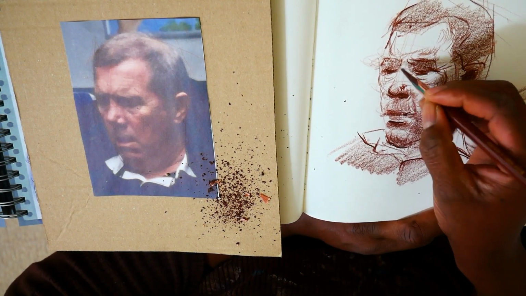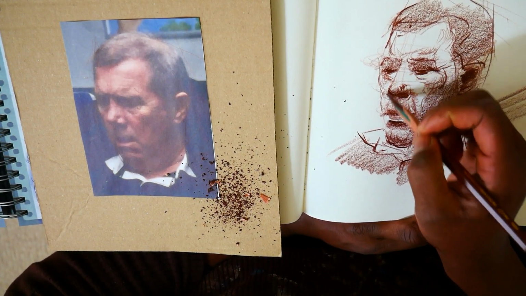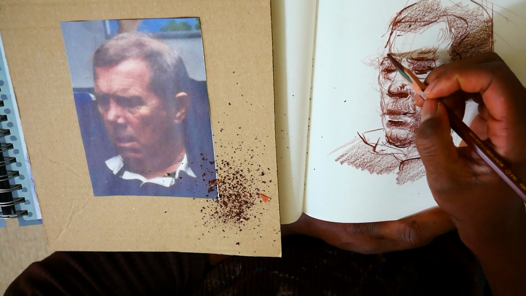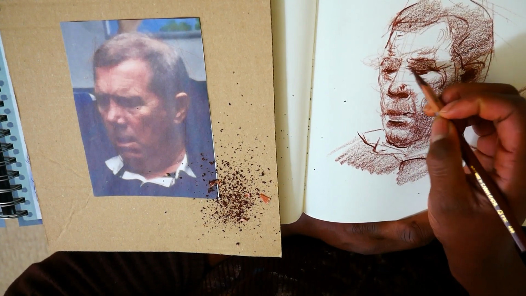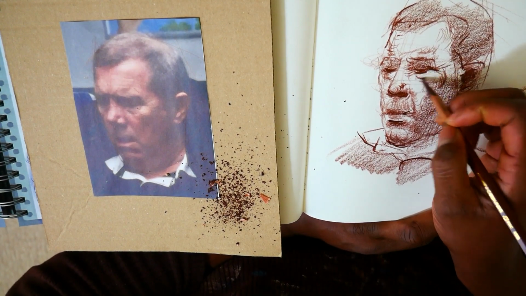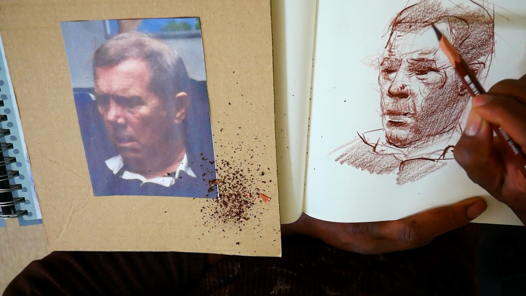you can see how that form comes in there, around the eye area here and around his face here. So you can see even around here, I'm just bringing that out. All these make the drawing look sculptural. Now I'm going to go into his hair.